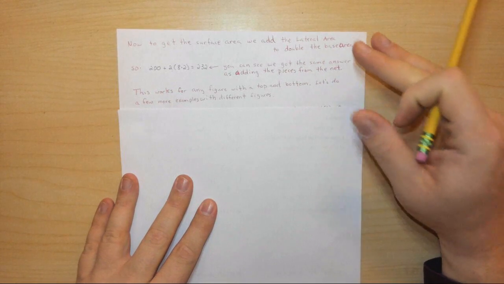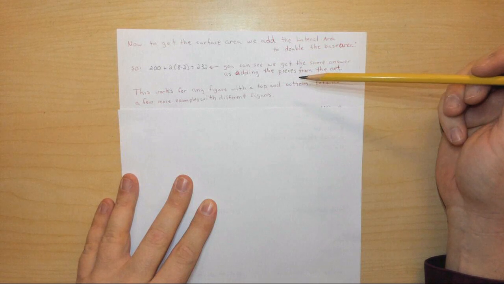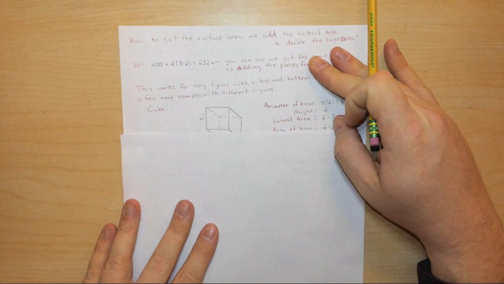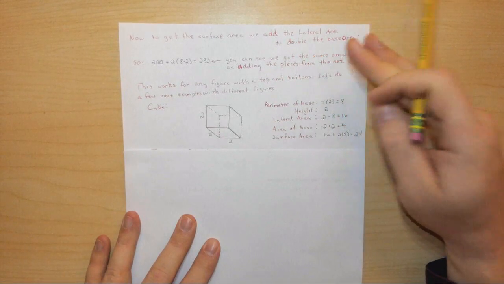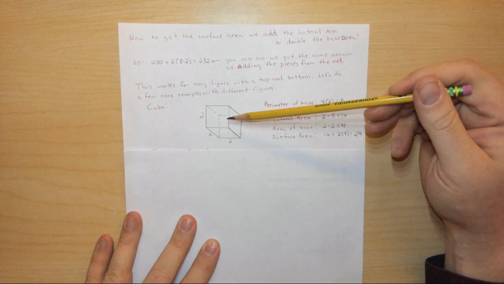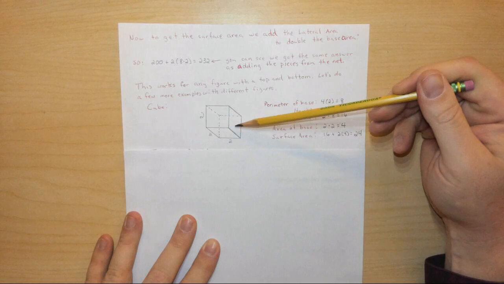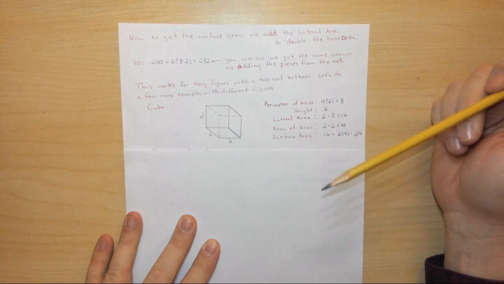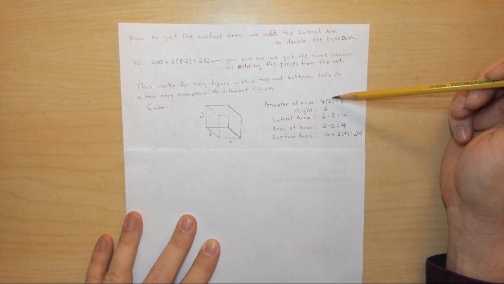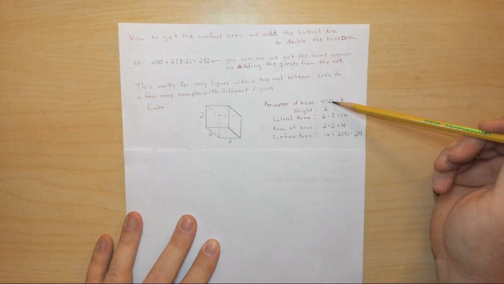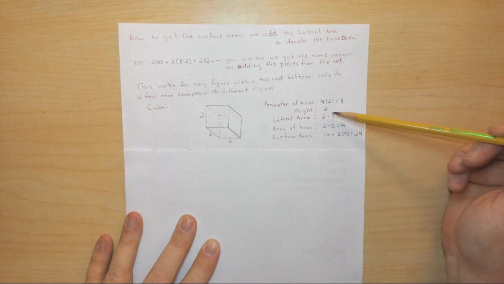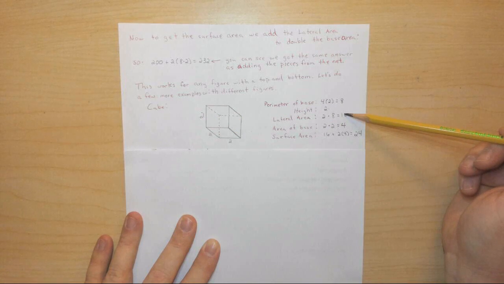This process works for any kind of figure with a top and bottom. So let's do a few more examples. Let's look at a cube. A cube is basically a rectangular prism, but with the cube all of the lengths are exactly the same. So the perimeter of the base is 4 times 2, 4 sides times 2, which gives me 8. My height here is 2, so 2 times 8 equals 16.